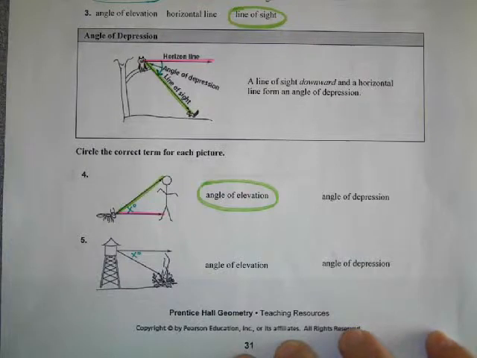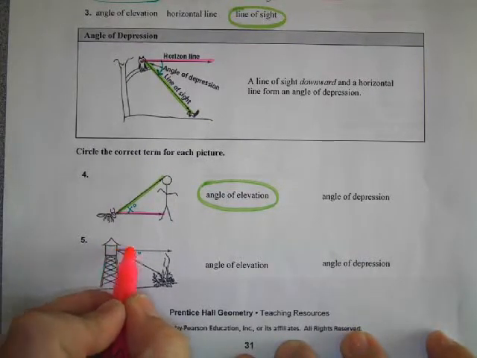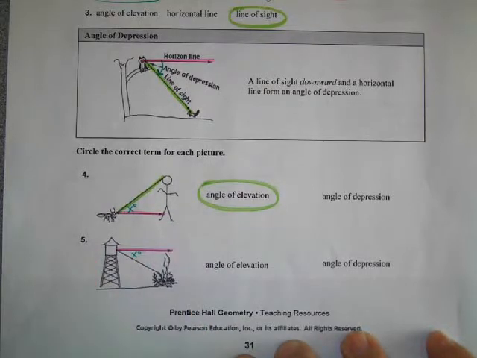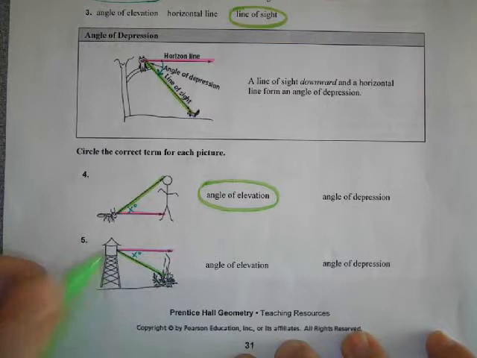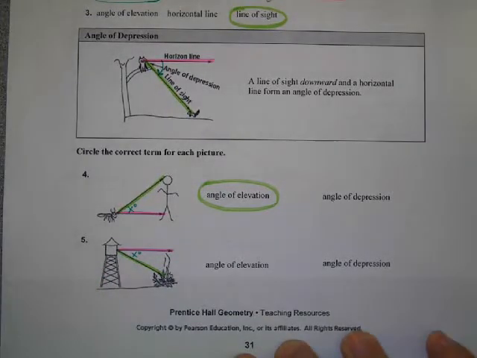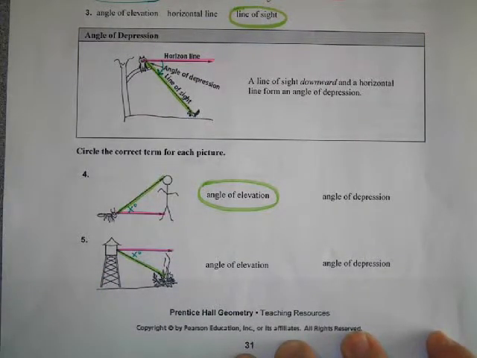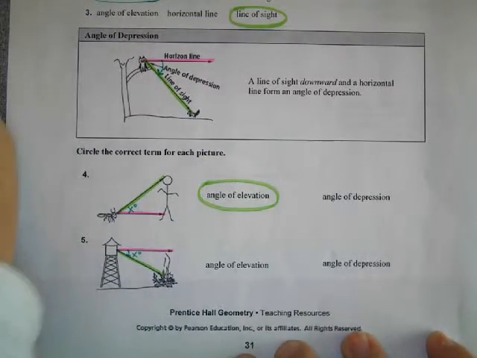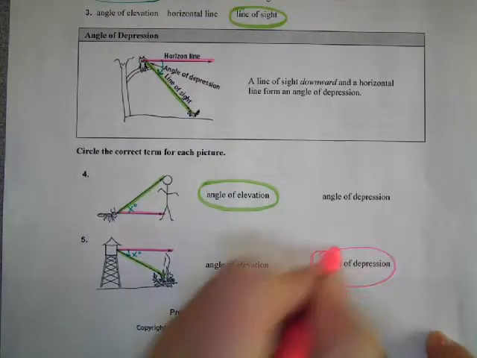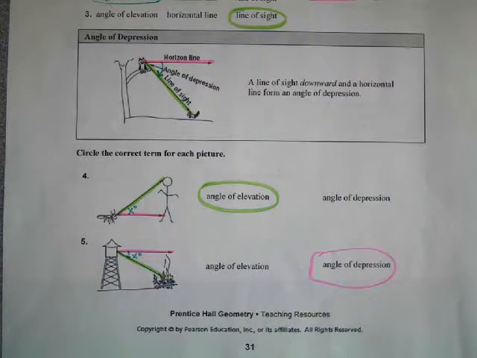In example 5, again, we mark the horizontal, and then I'm looking down, so my line of sight from the tower to the campfire. And since this angle is going down, I have to look down to see the campfire. That is an angle of depression. So angle of elevation from the horizontal looking up, angle of depression from the horizontal looking down.